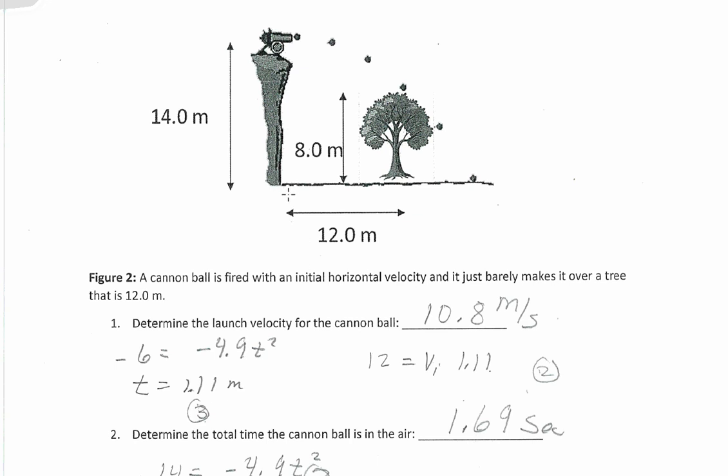Now, it traveled 12 meters in the x direction while it fell negative 6 meters there. So I'm going to say 12 equals v initial times 1.11 seconds. I'm just using s equals vt. And solving for v, I get 10.8 meters per second. Now, that is a horizontal launch this way.